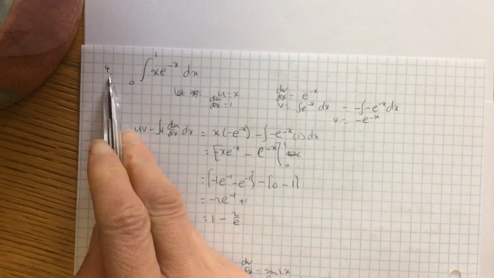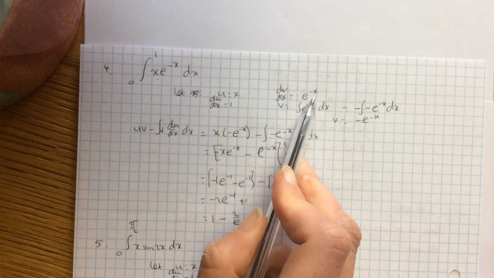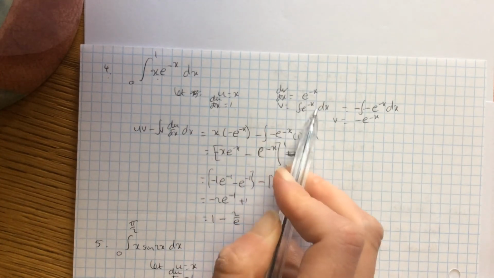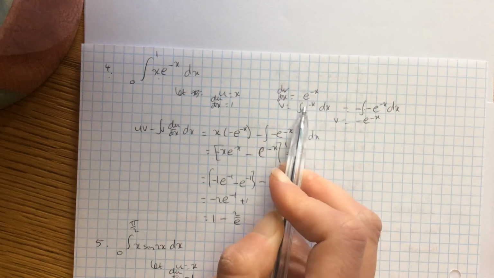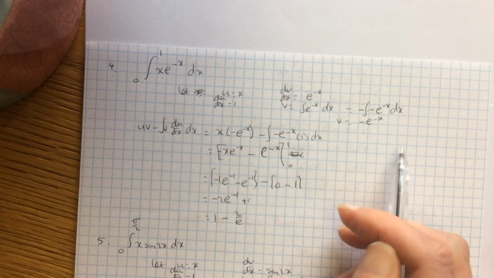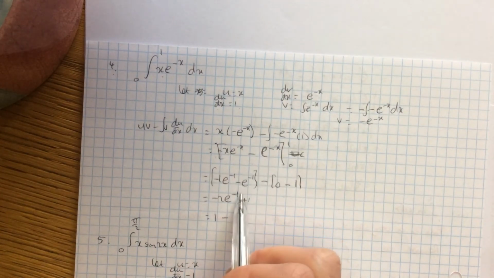Question 4, I don't think is as bad. Use the easier one for u, dv by dx is the harder one. Differentiate u. Integrate this without writing it, as you know, is the integral sign. Derivative of that's a minus, so pop a minus in front and balance it outside. Then integrate it back. Plug it into your formula. And I think the rest of that should be okay.